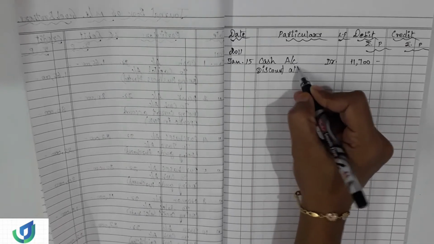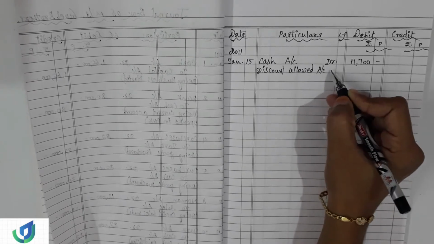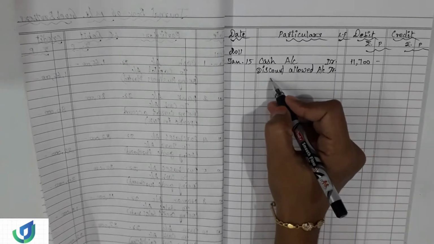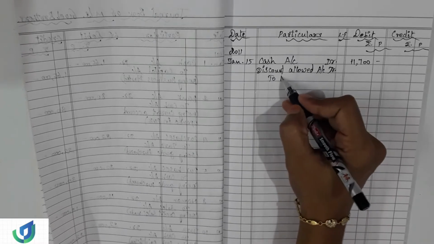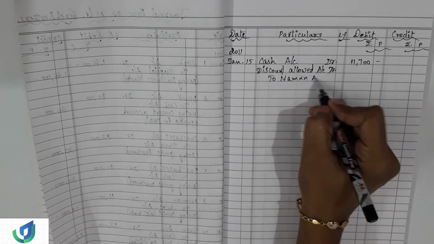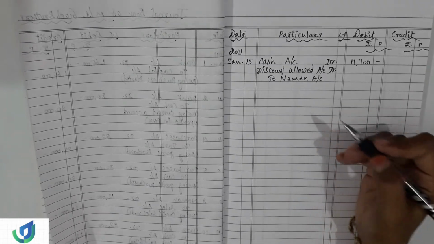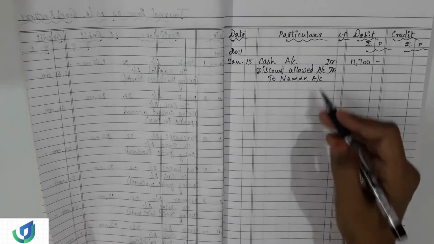Discount allowed account debtor to Naman account. Okay. So we have to credit the giver. So receiver to be debited and giver to be credited.